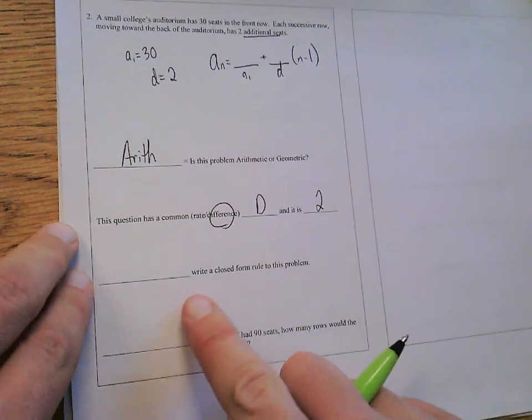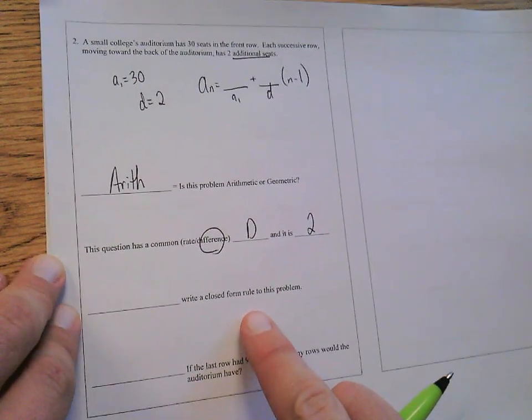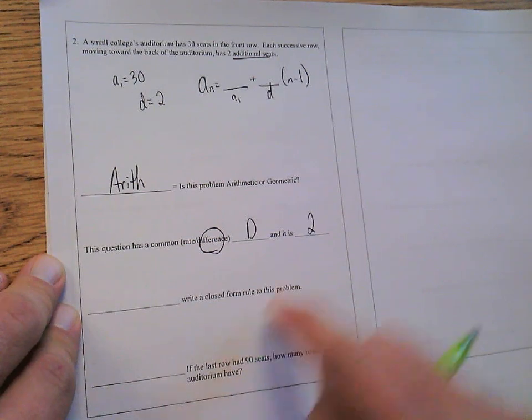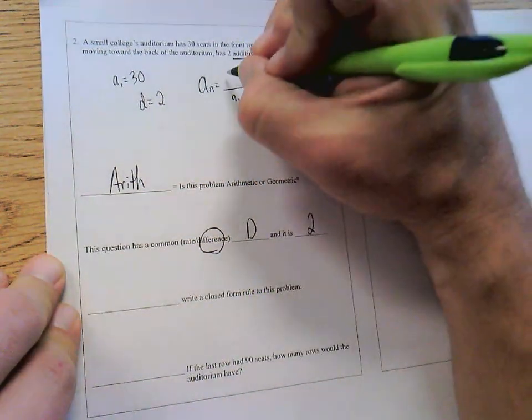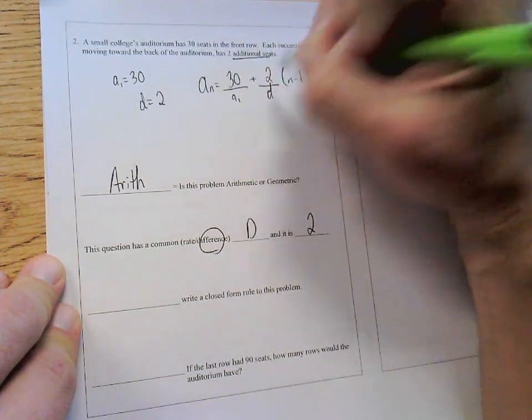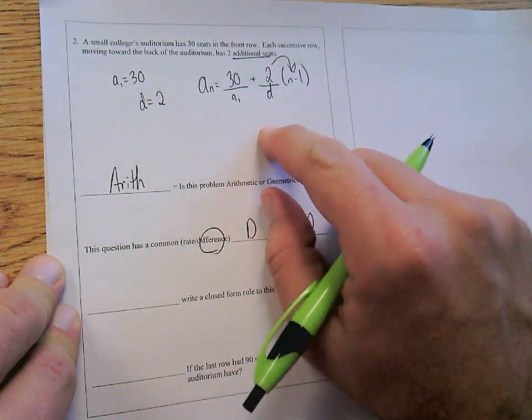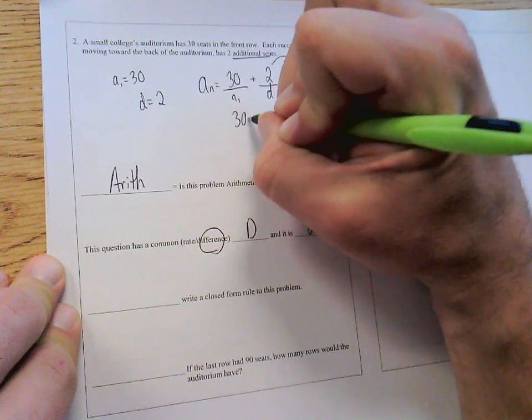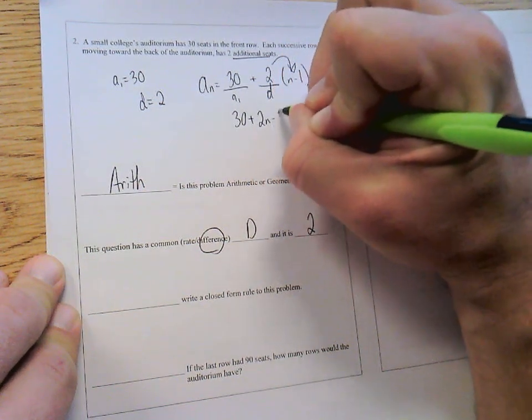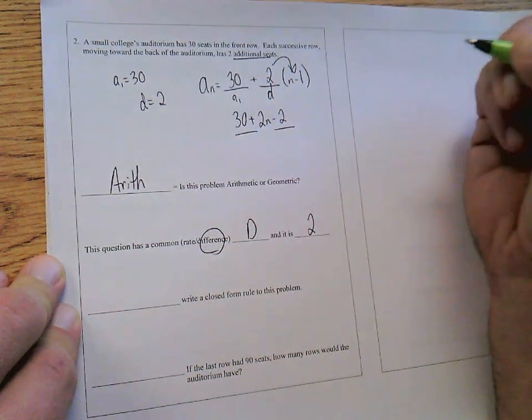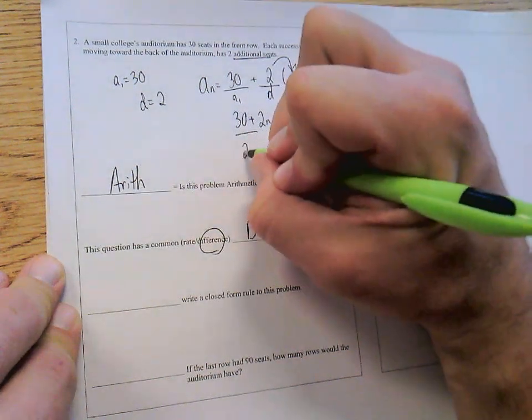Write a closed form rule for the problem. All right. Well, going back up here, my first term is 30. Common difference is 2. Simplify. Some of you guys are not simplifying. 30 plus 2n minus 2. Combining those things, you get 28 plus 2n.